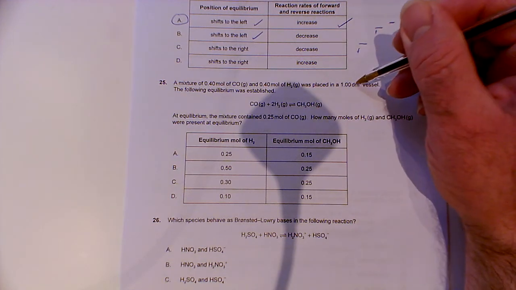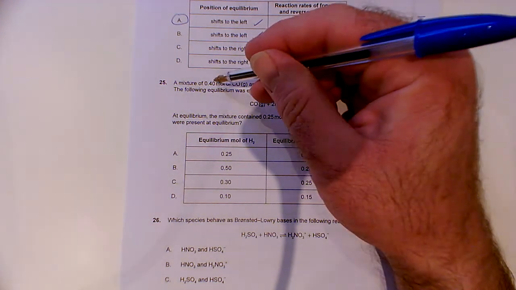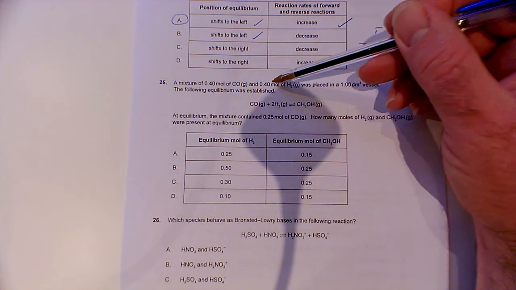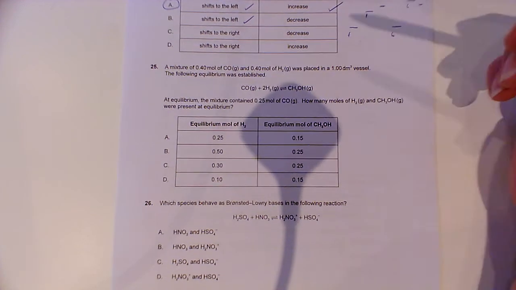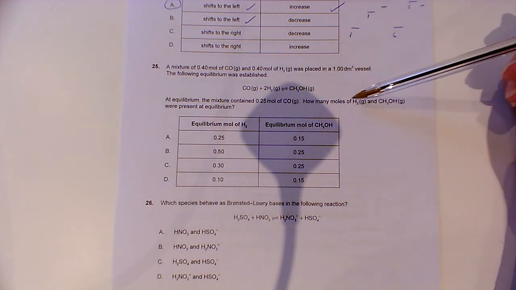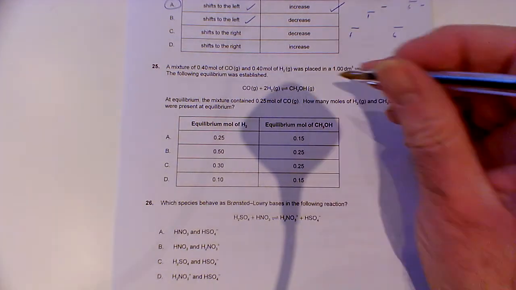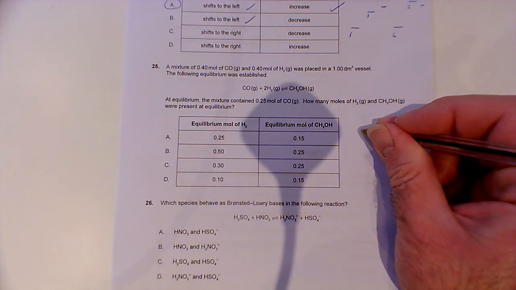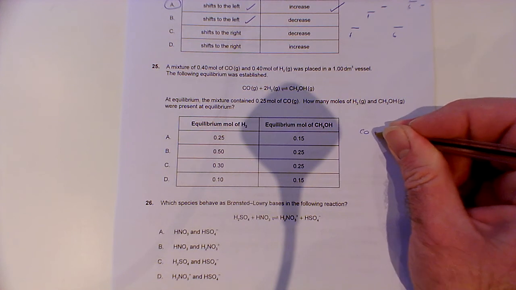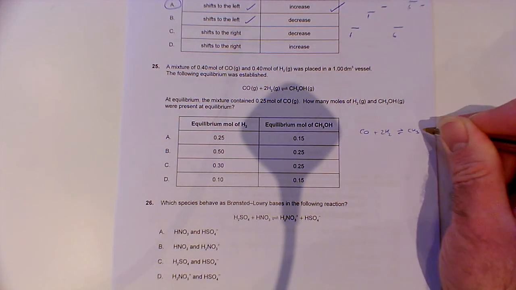Because they've given us 1 decimeter cubed, effectively the number of moles is still the concentration, because the concentration would just be 0.4 divided by 1, 0.4 divided by 1 there. At equilibrium, the mixture contained 0.25 moles of carbon monoxide. So how many moles of hydrogen and methanol were present at equilibrium? Well, there's not much space there, but we want to create an ICE table. So carbon monoxide plus 2 hydrogens gives our methanol.